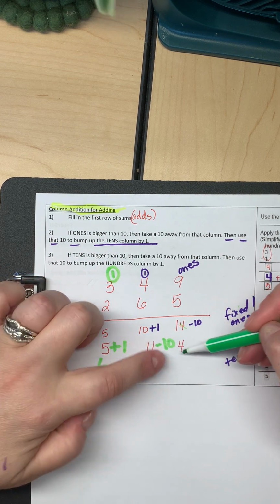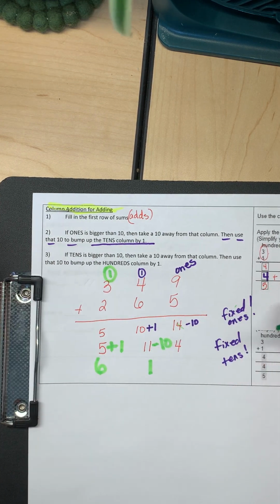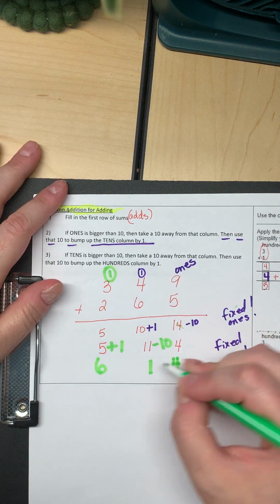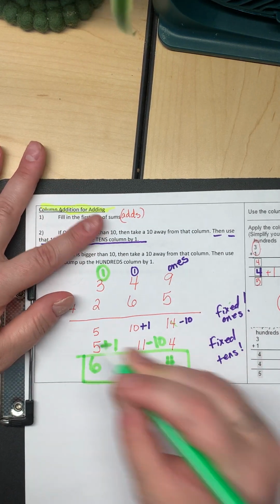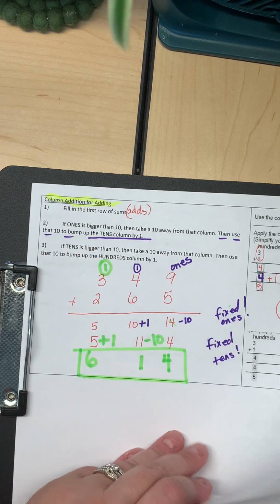It was an 11. So we subtracted 10 and added 1 to the next. So our final answer should be 614. And y'all can try and add that on your own in your calculator to check.